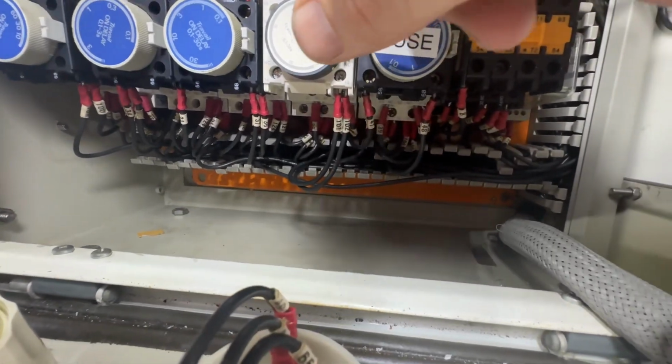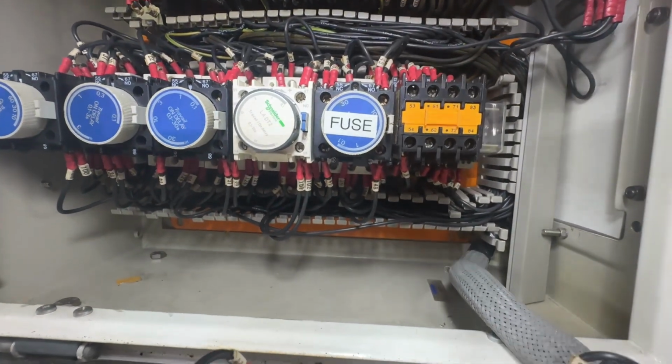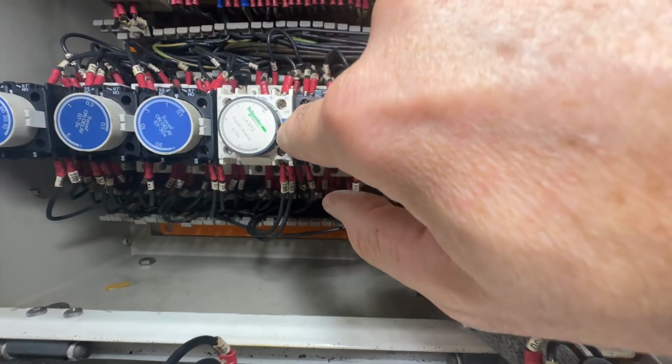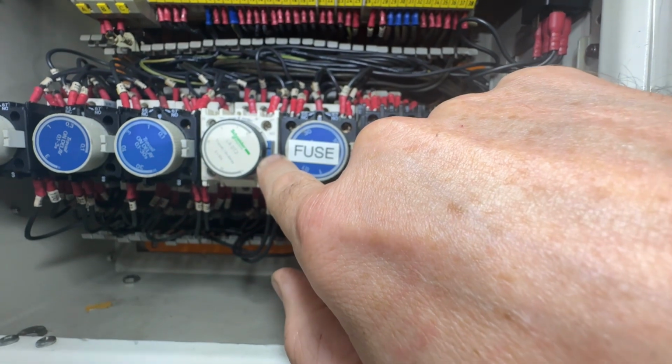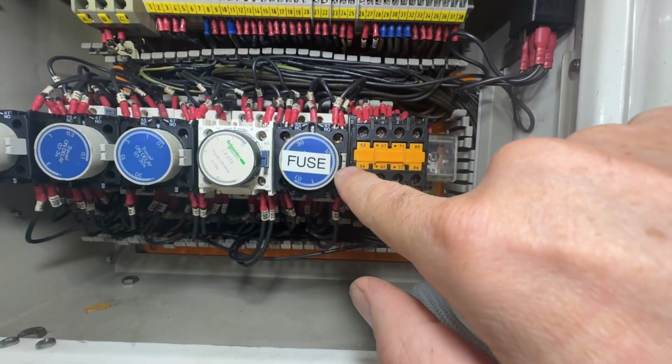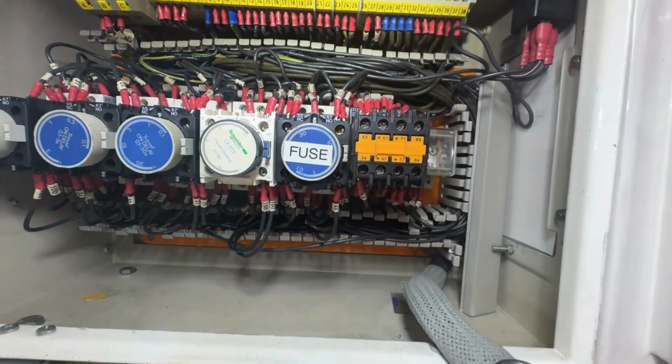So maybe the issue is really this contactor. But what I figured out is I can manually engage this contactor by pushing this. And then once the engine starts, I can manually engage this and it turns off the starter.